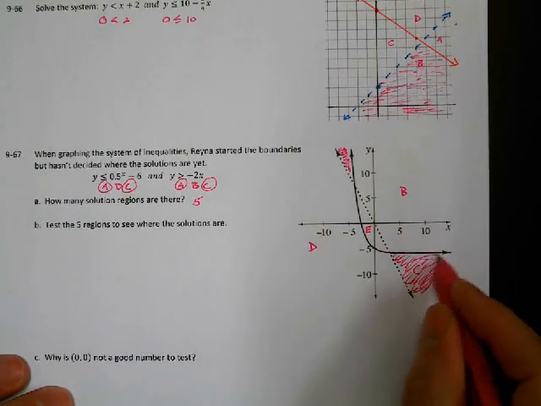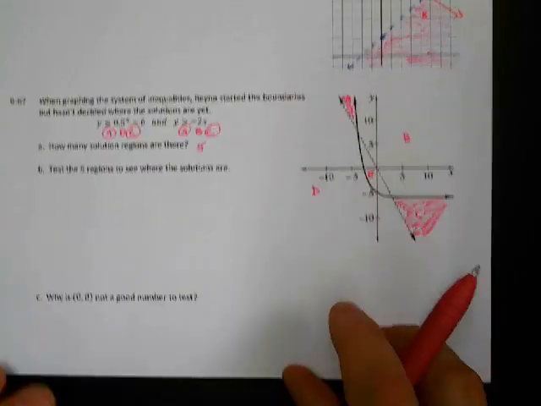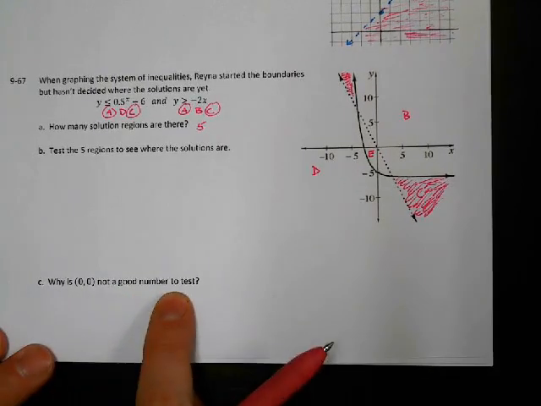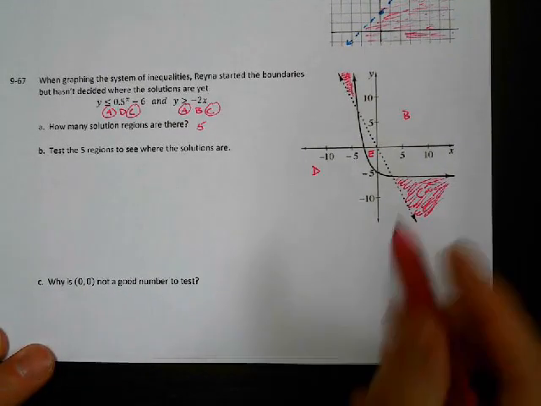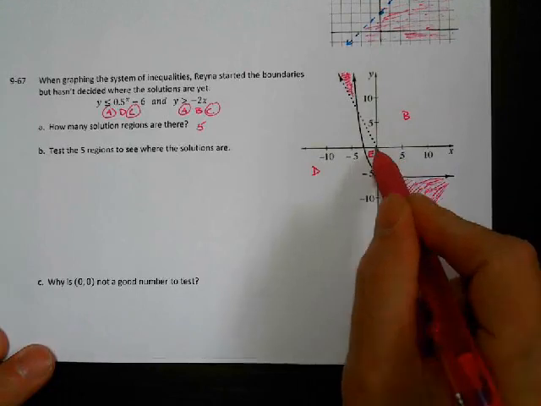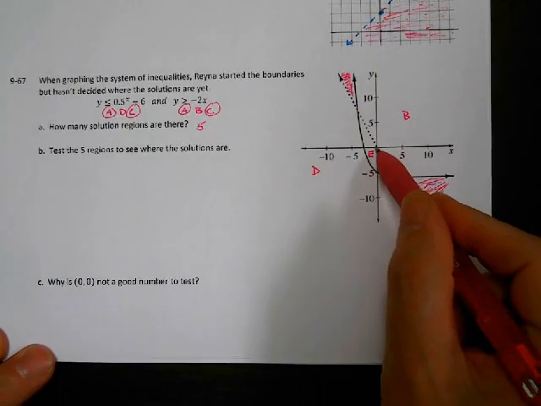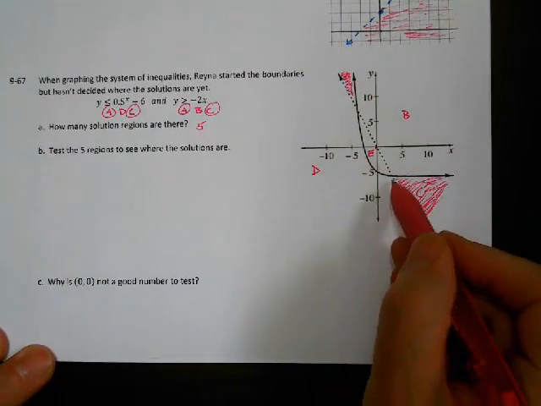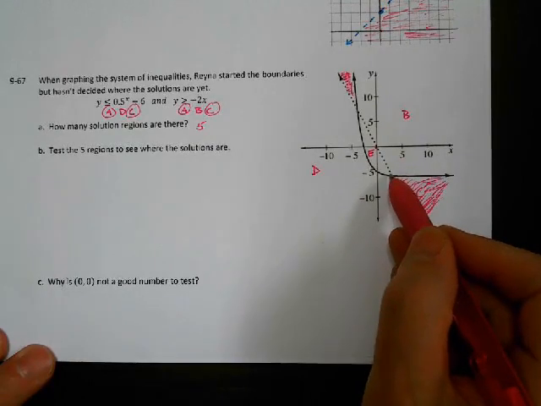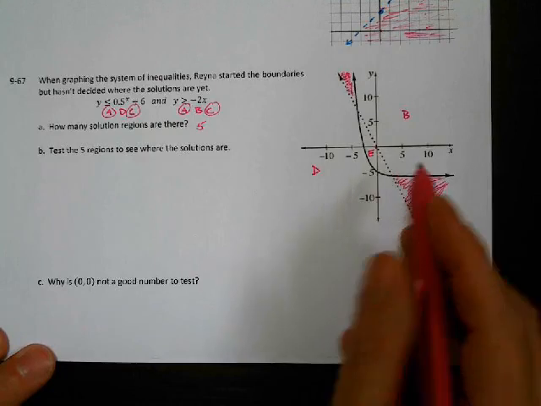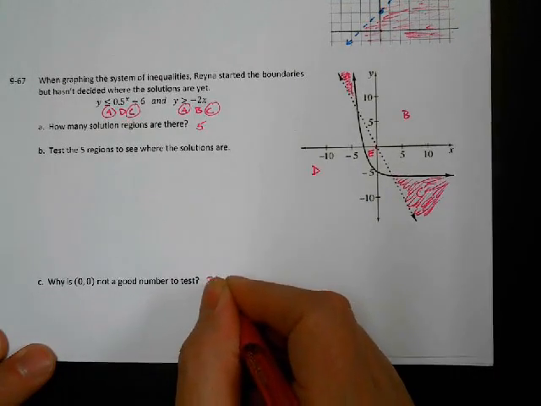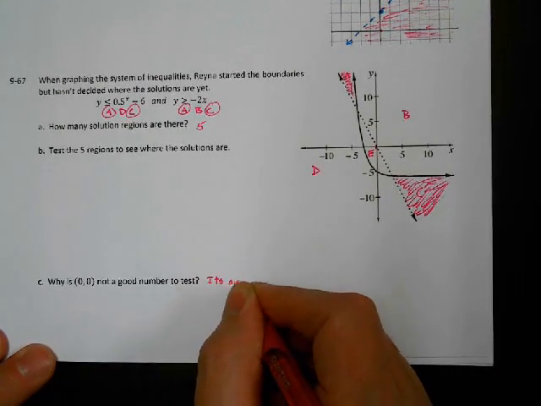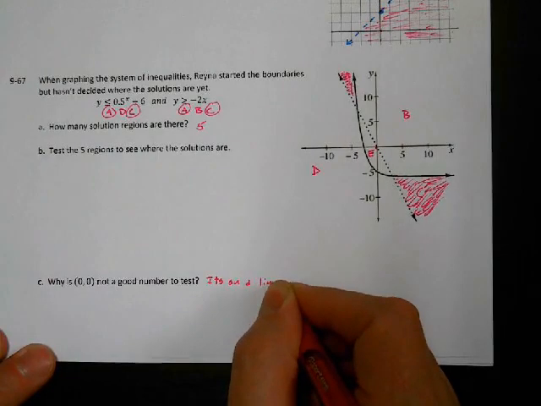All right, why is 0, 0 not a good number to test on this one? 0, 0 is right here. It's a horrible number to test because it's on this line. We don't want to test points on the line. We want to test points in a region. So it's on a line. And we want to test regions.